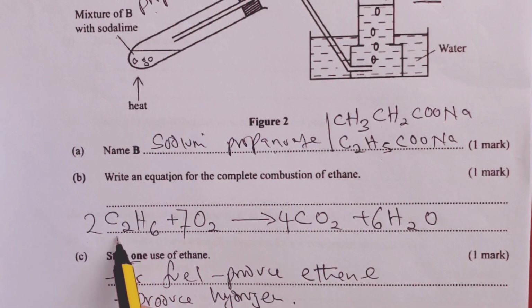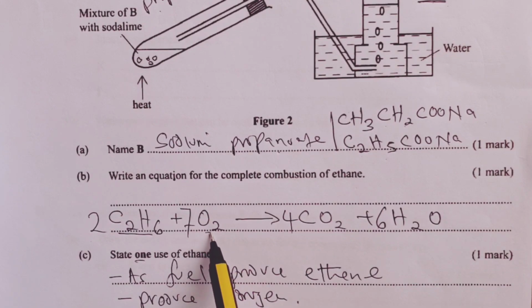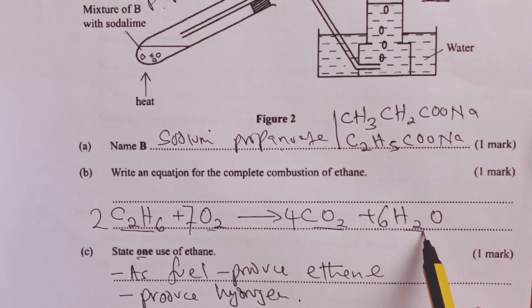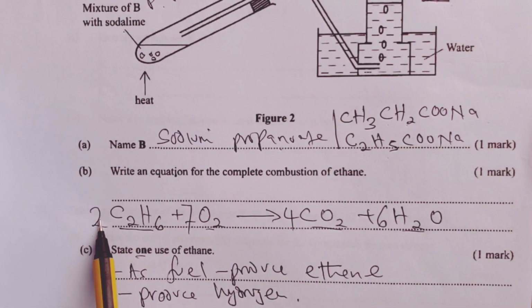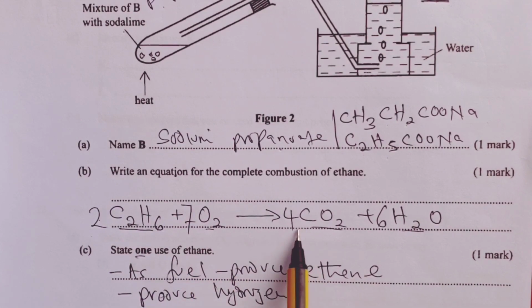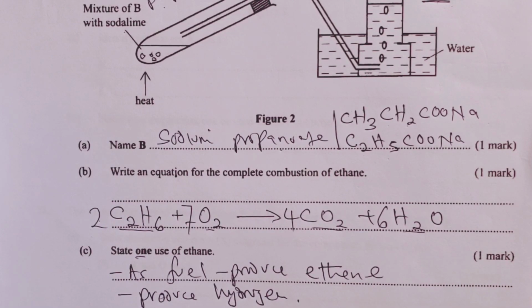Ethane has the formula C2H6. Reacting with excess oxygen, we shall form carbon(IV) oxide and water. And of course, we balance with a 2 on ethane, 7 on oxygen, 4 on carbon(IV) oxide, and 6 on water. Of course, this equation being organic in nature, the state symbols are not a must.